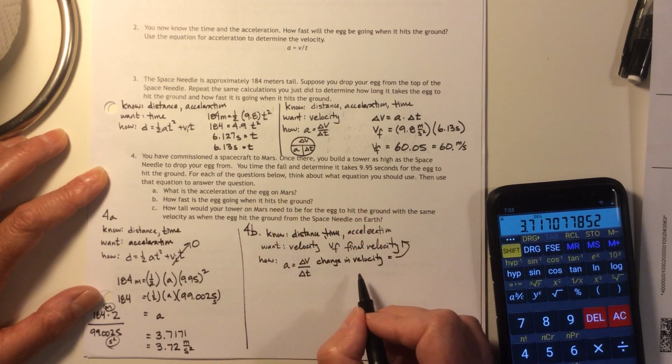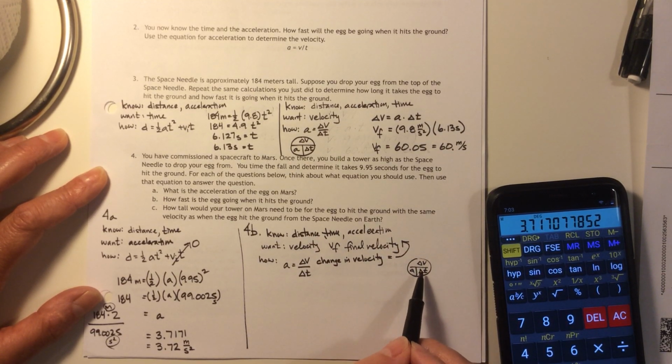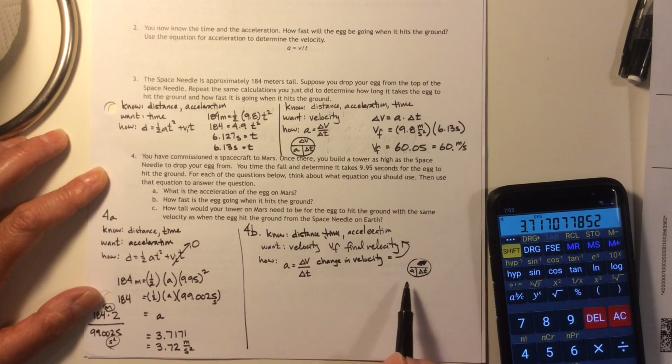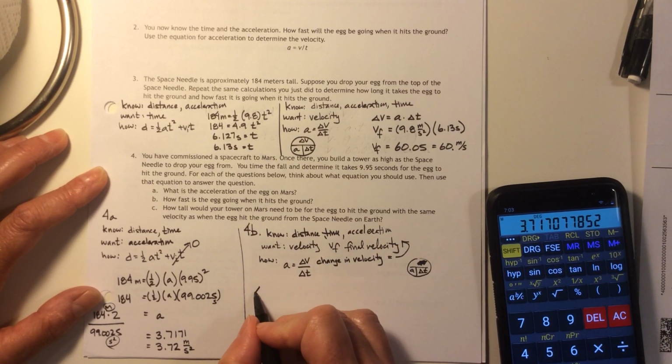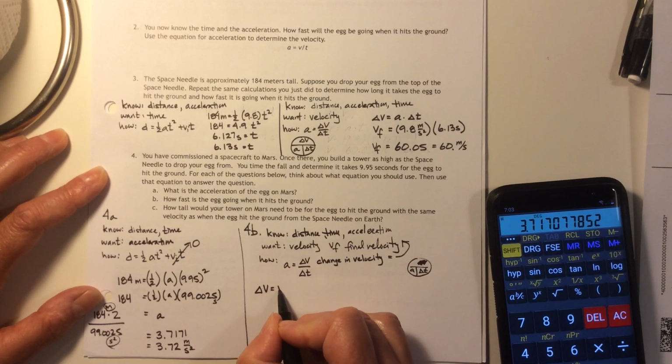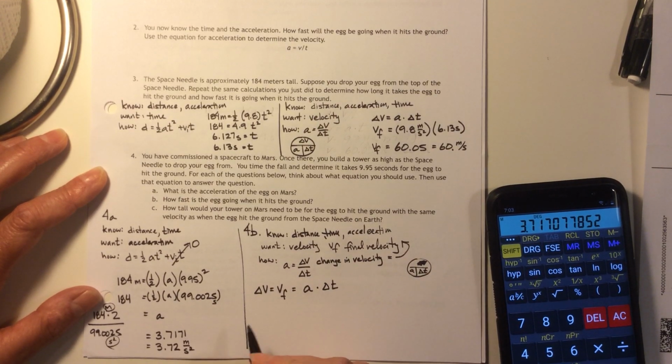Great. I'm going to use my friendly circle. All right, so I want velocity. That tells me, I'm going to cover that up. That tells me I want A times delta T. All right, so my change in velocity, which is equal to the final velocity, is equal to acceleration times how much time passed.